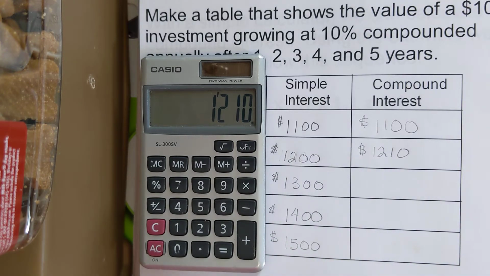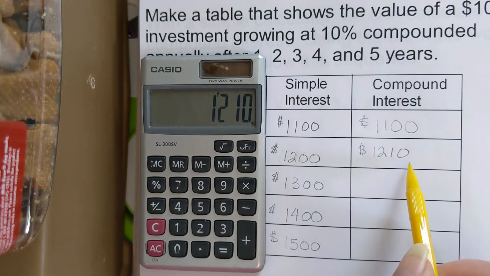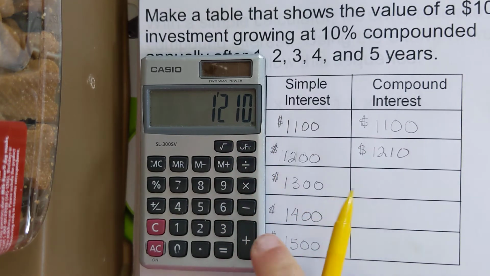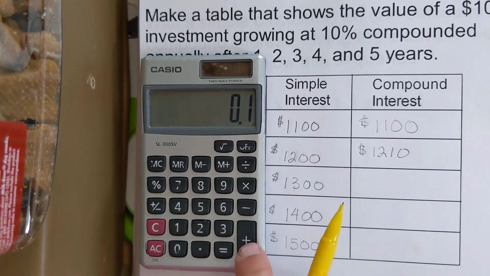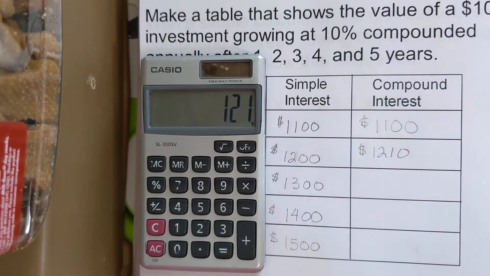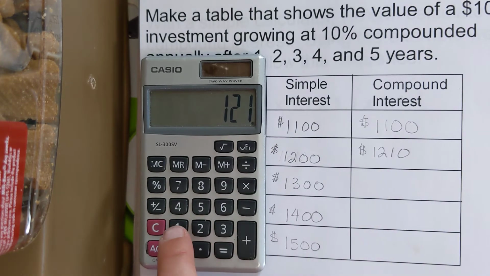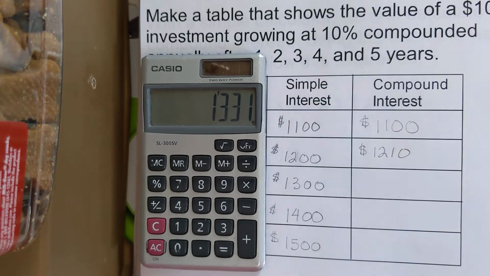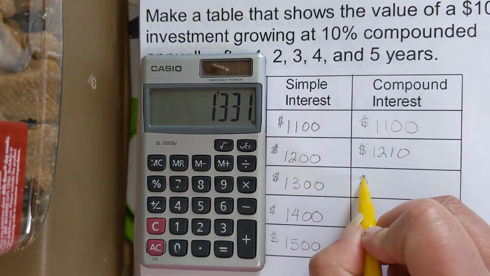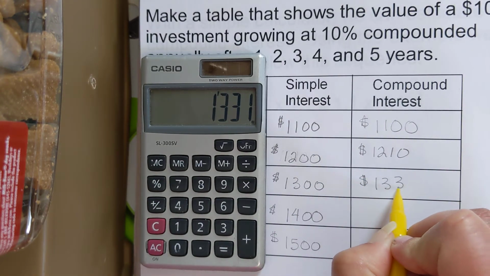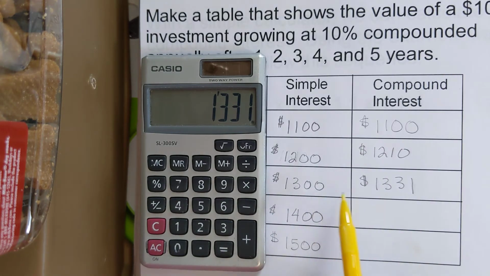Well, let's see what happens for the third year. I take my $1,210 times 0.1. That equals $121. So I'm going to add my 121 to 1,210, and that will equal $1,331. Now I'm seeing a little bit bigger of a difference.